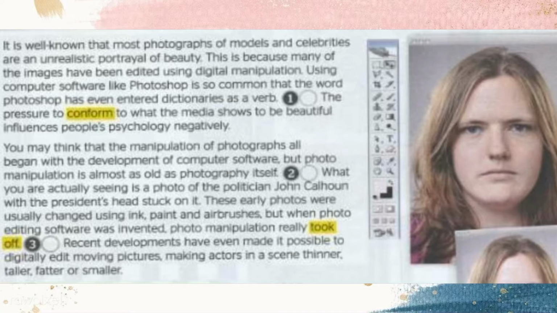What you are actually seeing is a photo of the politician John Calhoun with the president's head stuck on it. These early photos were usually changed using ink, paint, and airbrushes. But when photo editing software was invented, photo manipulation really took off.